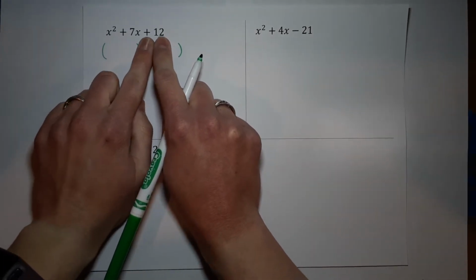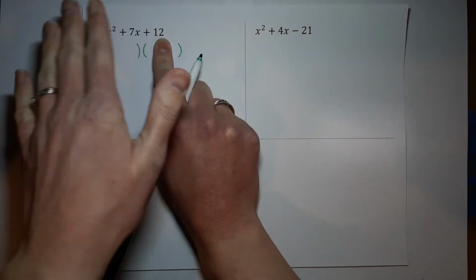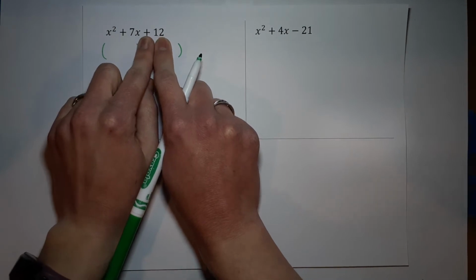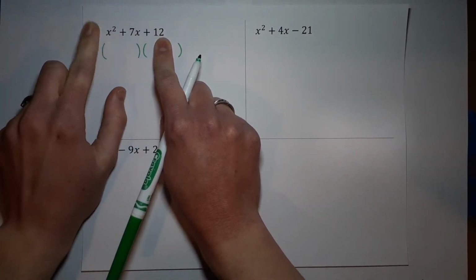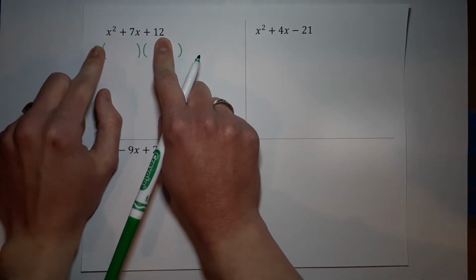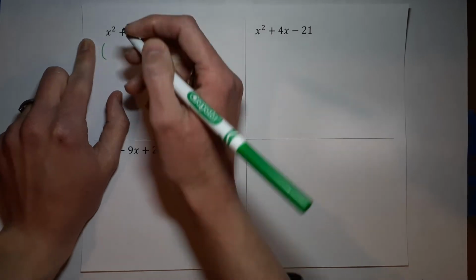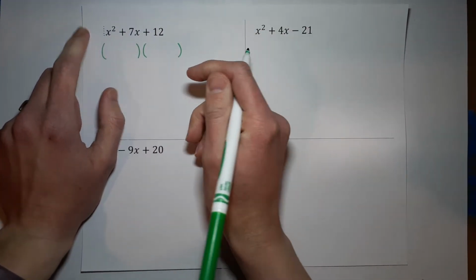You take whatever number is being added on the back, making sure it's all in order and everything. Whatever number is being added or subtracted on the back here, you multiply that by whatever number is in front of your x squared. Now, you might say there is no number in front of my x squared. Well, there is a 1 here. We just usually don't write it, but there is a 1 there.